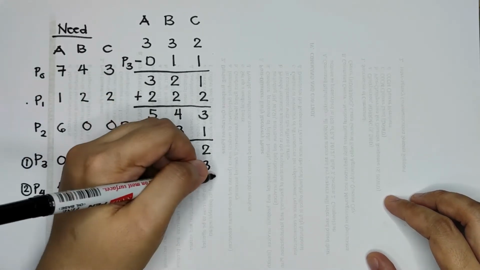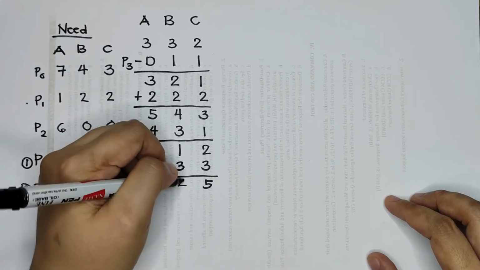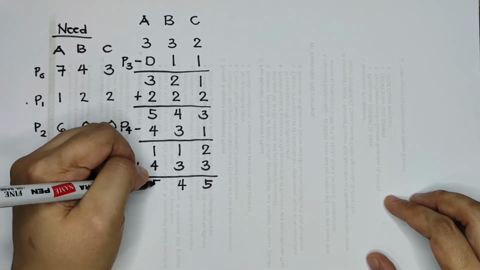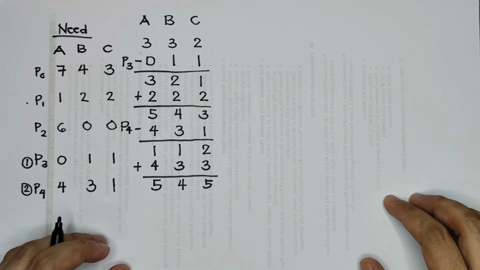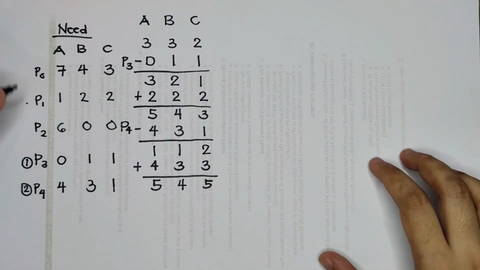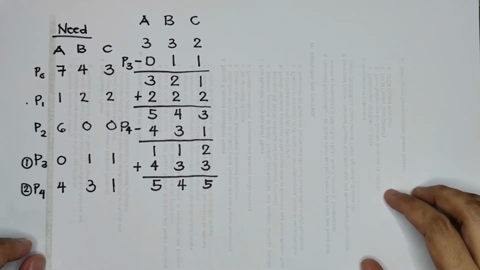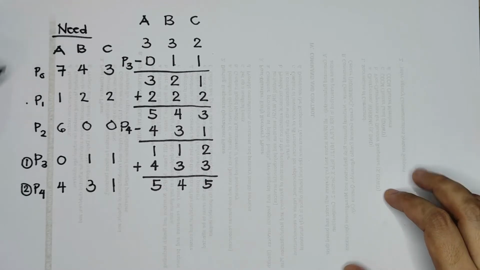Okay, so 2 plus 3 is equal to 5. 1 plus 3 is equal to 4, and then 1 plus 4 is equal to 5. So, our available now is 5, 4, 5. So, we're already finished with P sub 4. So, next is 5, 4, 5. P sub 0 and P sub 2 cannot be granted. The only process that can be granted is P sub 1.